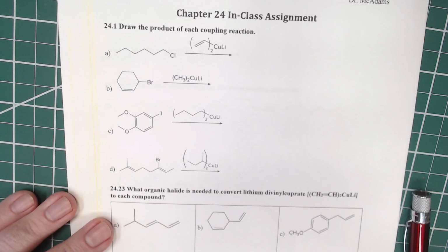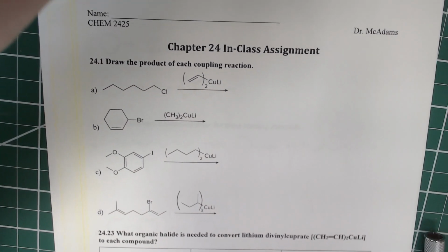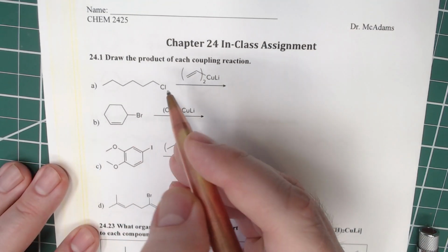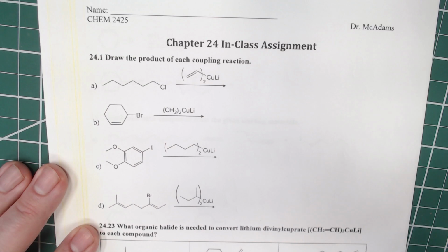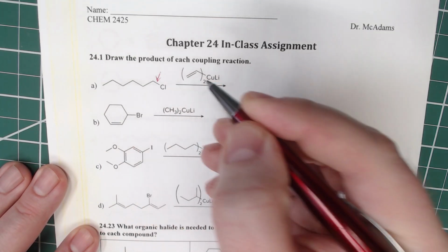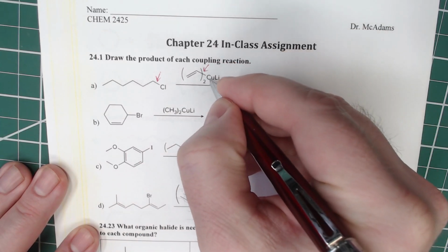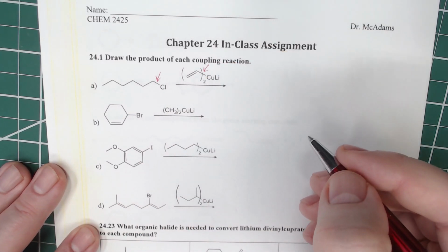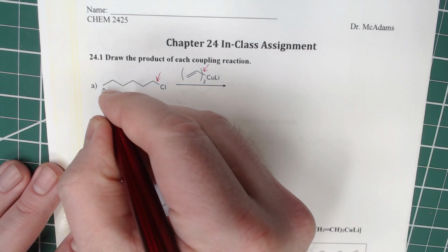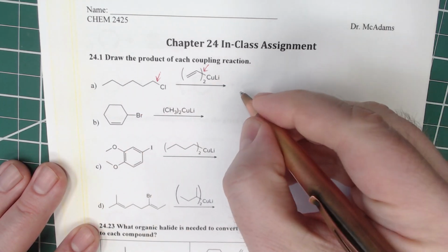Number 1. All right, I'm going to lower that camera down a little bit. All right, so we're going to make a new bond, and I think it's useful when you're doing this to indicate where you're going to make the new bond. We're going to break this carbon-chlorine bond, and we're going to break this copper-carbon bond, and we're going to make a new bond between those 2 carbons. So we'll have 1, 2, 3, 4, 5, 6 carbons that come from this particular molecule.